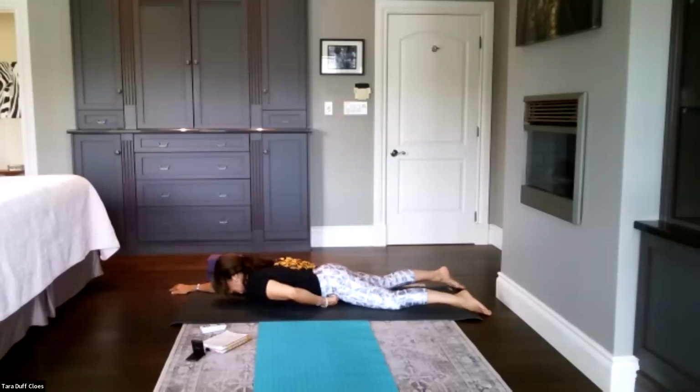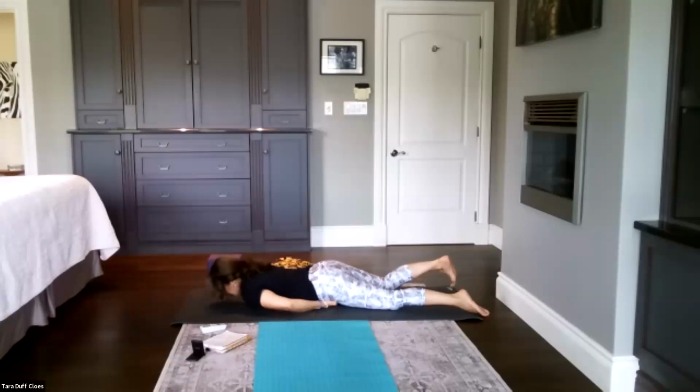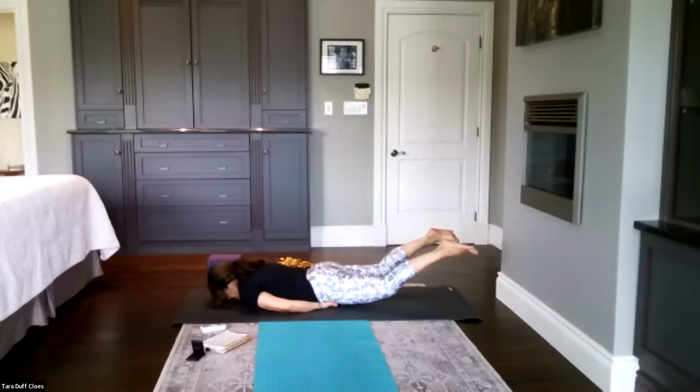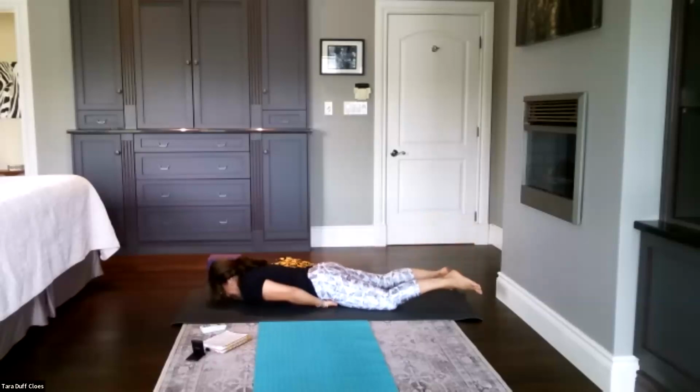Take your fists and place them under your hip bones. Resting your chin on the earth. Pick up your legs as high as you can. Slowly release the legs.